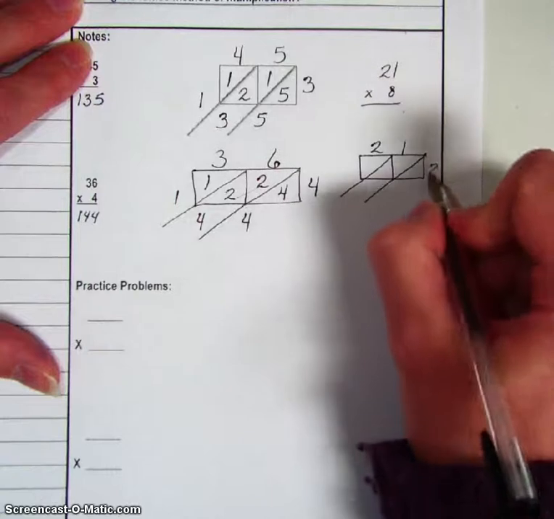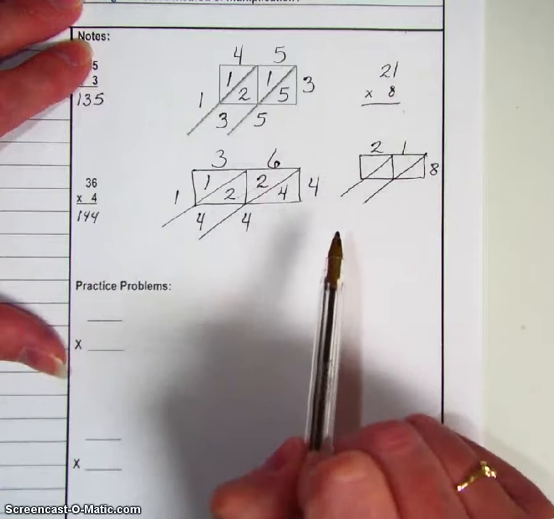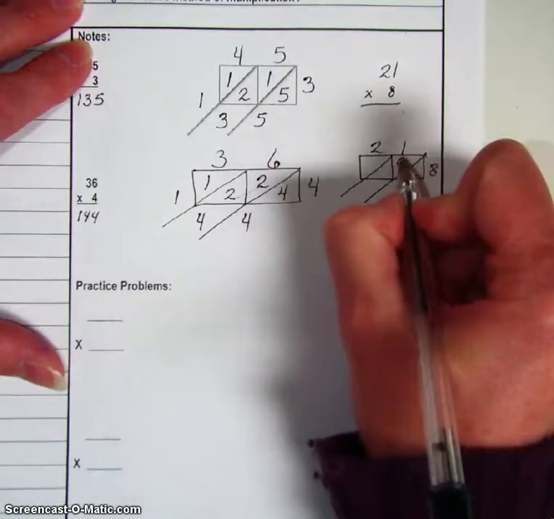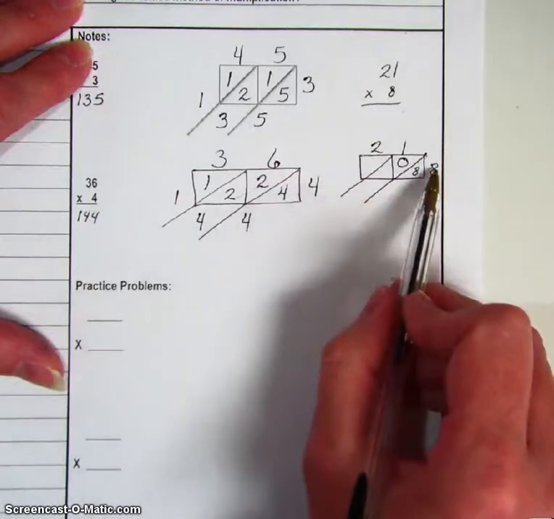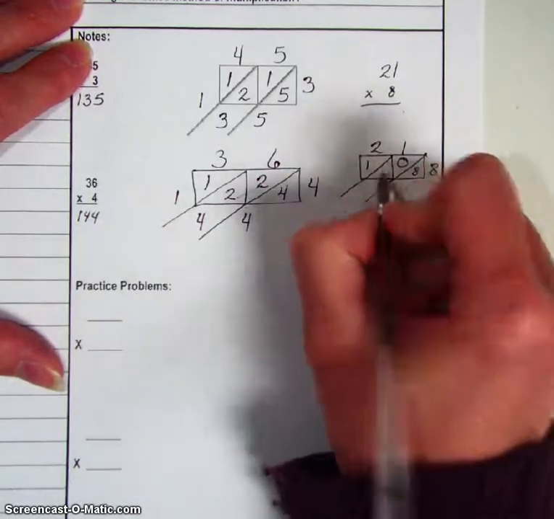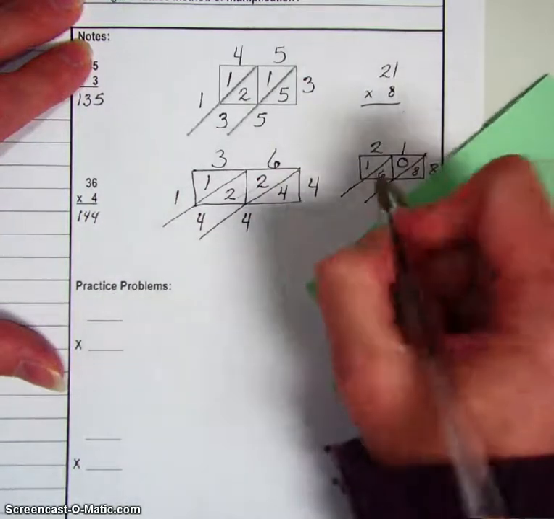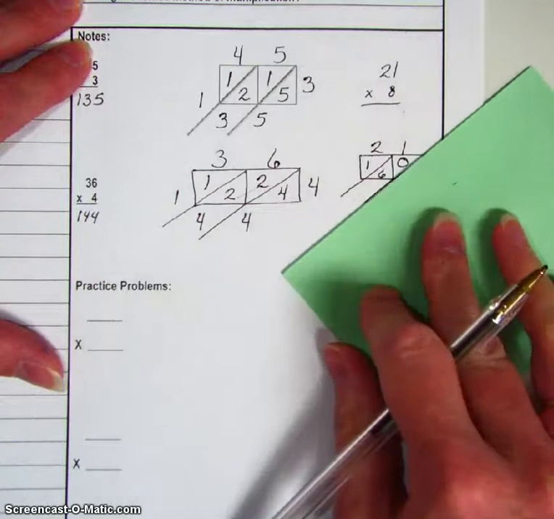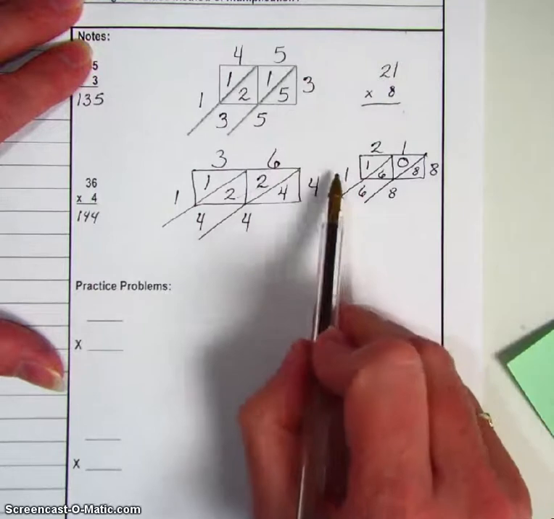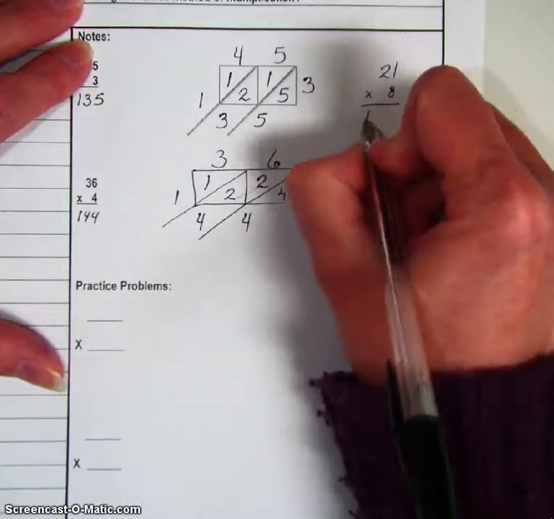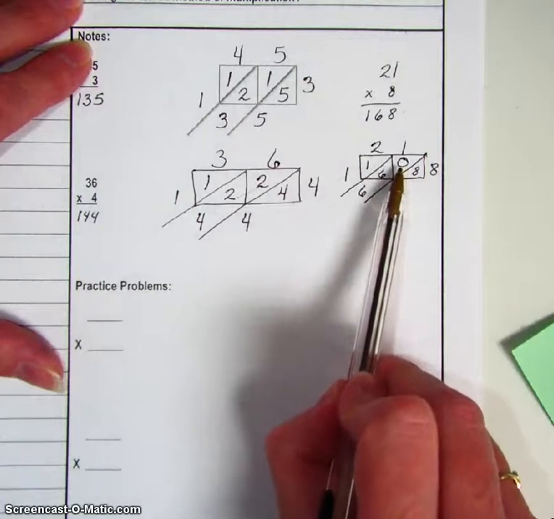21 times 8. Let's look at the math. 1 times 8 is 8. This time I do not have a 10, so I have to put a 0 there because there is no 10. I do have 8 ones. 2 times 8 is 16. Now I do have a 10 and 6 ones. When I add down my diagonals, 8 is just 8. 0 plus 6 is 6. And 1 is just 1. So my final answer is 168. So that's how you would work it if you had no 10s. Just put a 0 in there.